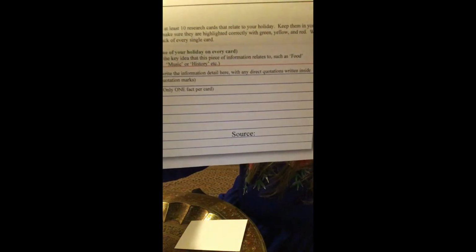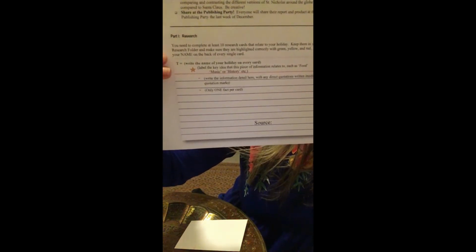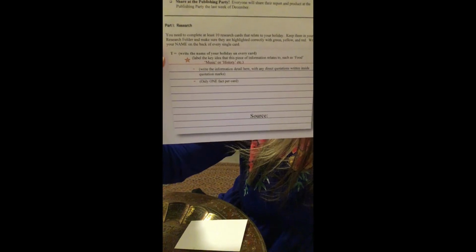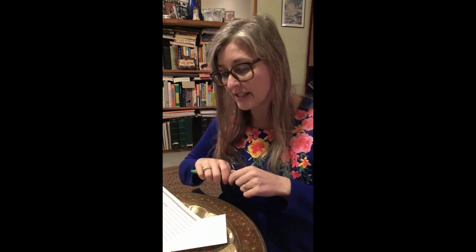Now here, I have my basic description of what your card should look like. At the top, we're going to have the T equals for the name of your research topic. We will then use a star to label the key idea that this piece of information relates to.